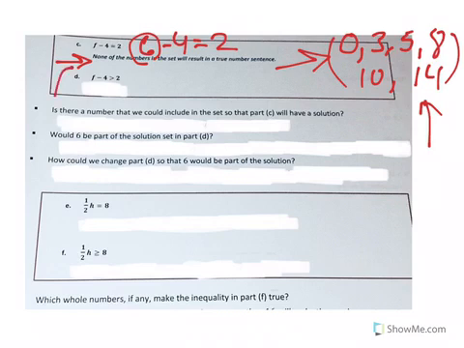Okay, part D. F minus 4 is greater than 2. Okay, so we could plug in all of these numbers up here, one at a time. That's one way to do it. That's not wrong. It's going to take a little bit longer. We can also use our number sense. So we already looked at up here in part C, we said, okay, 6 minus 4 is equal to 2. So we want something that you can take away 4 and it's still going to be bigger than 2.